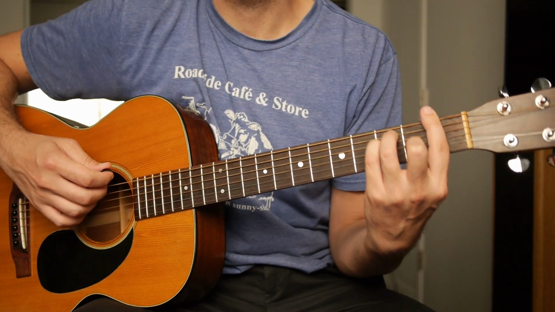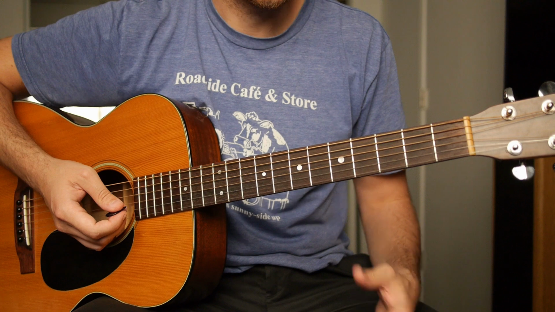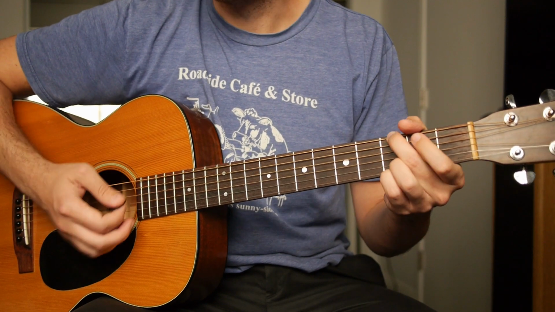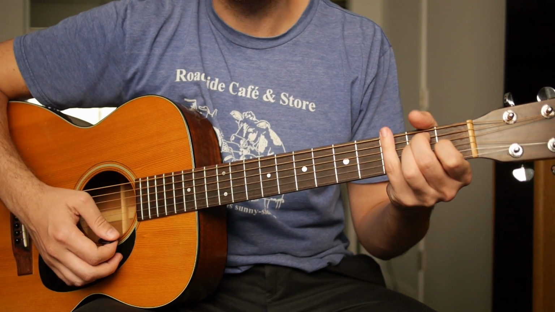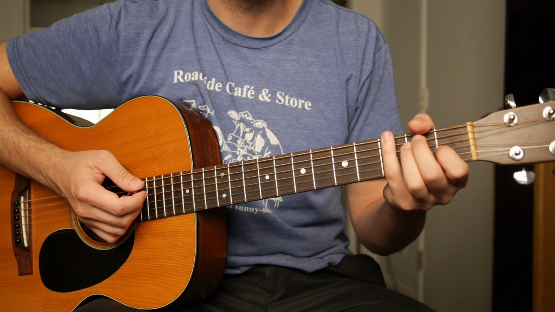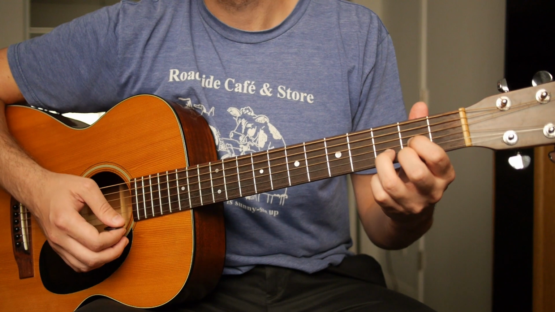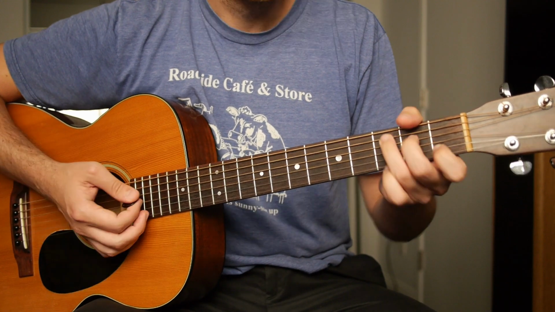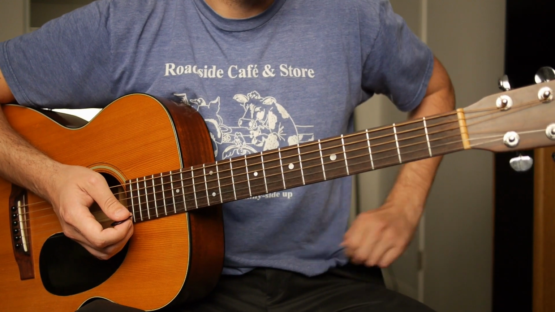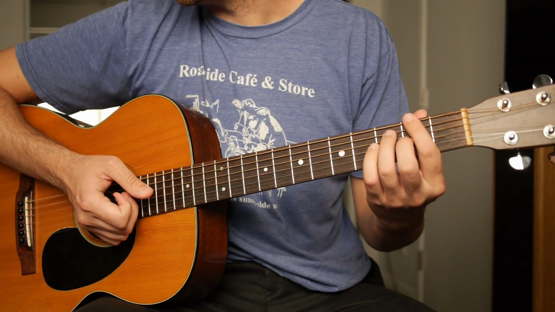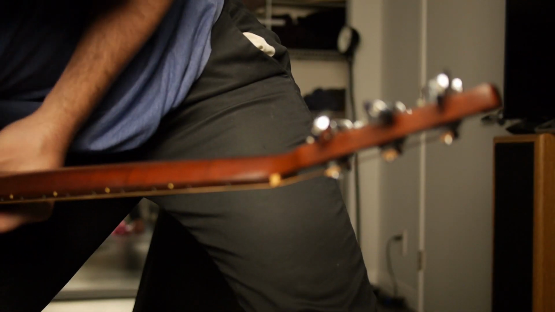That's the way you could use the CAGE system to understand how the guitar works, because a lot of times we know these open chords, but we don't really know why they're called what they are, and it doesn't really make sense. We just know these open chords, and because somebody told us this is a D, and somebody told us this is a C, but we're going to use the CAGE system to make it all make a lot more sense.